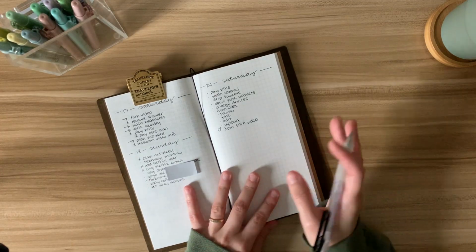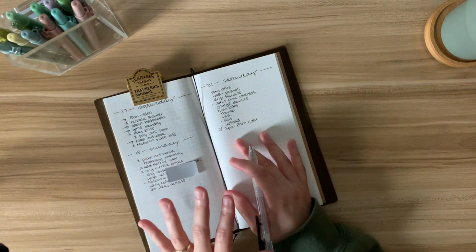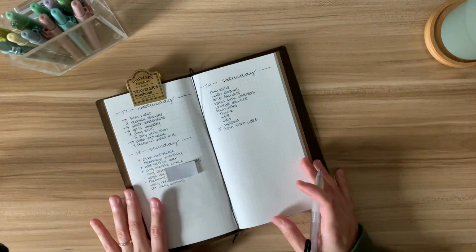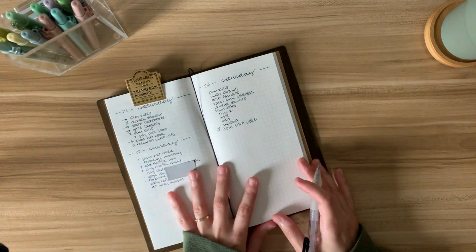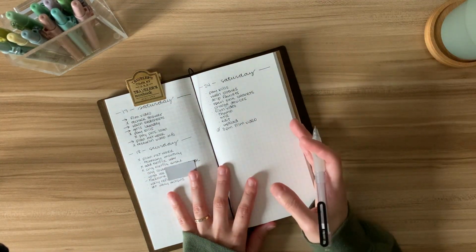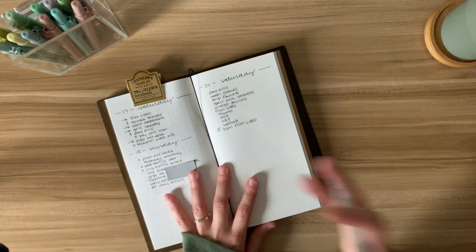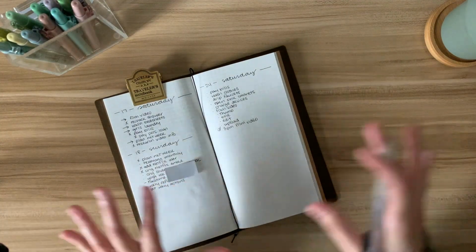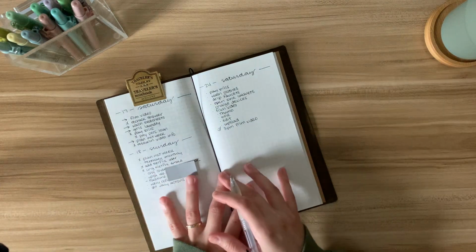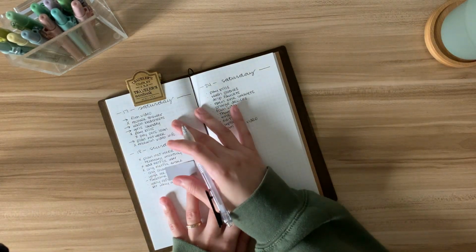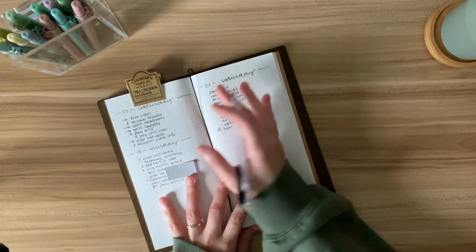But anyway, it has. And I decided that this size of a traveler's notebook is a really great size for what I need because I'm not using the rest of the bullet journal method. I have other planners that complement this and work with this. So this specifically is just for rapid logging my days.